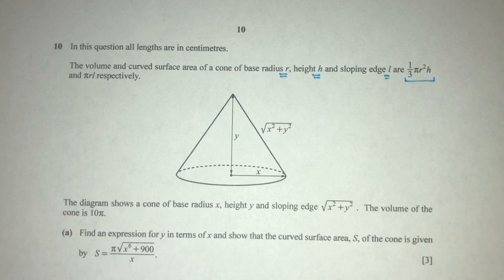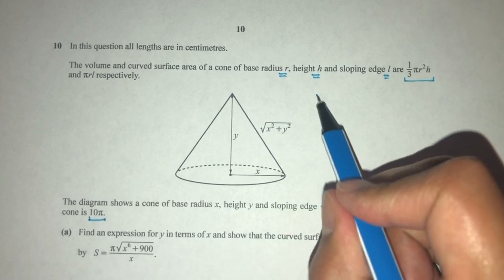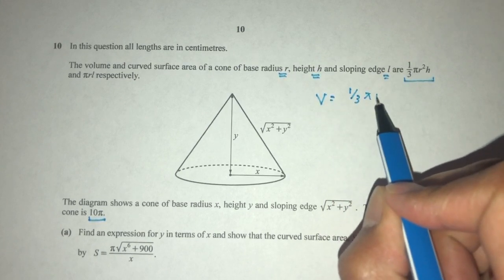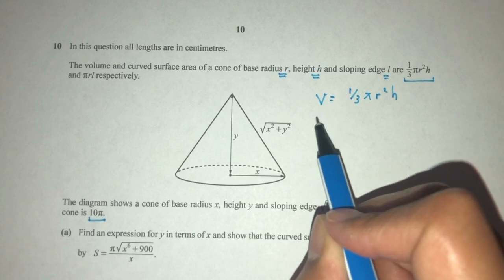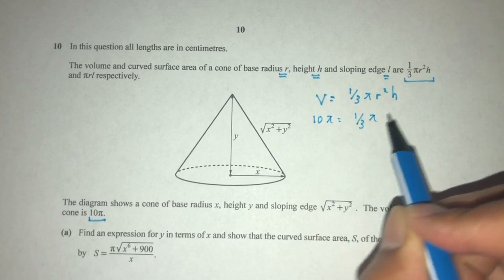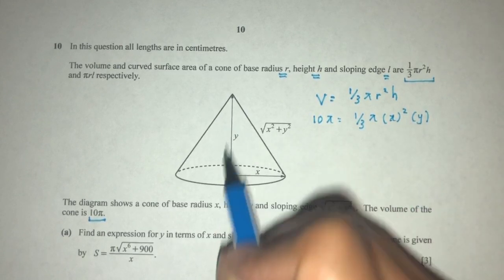The diagram shows a cone of radius x. As you can see, the radius is x and the height is y. And the sloping edge is this one, by the Pythagoras theorem. Now the volume of the cone is this. How do you find volume? As you can see in the question, volume is 1/3 pi r squared h. Volume is given as 10 pi. This is 1/3, pi is pi, r squared is x squared, height is y.